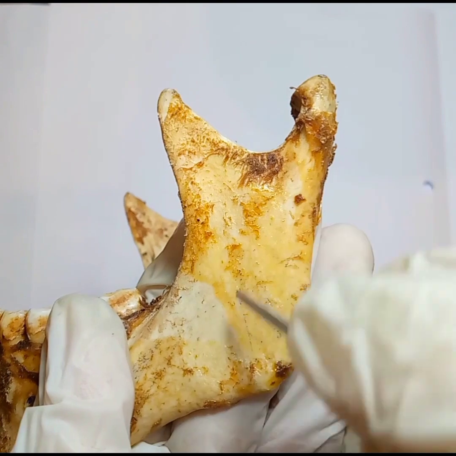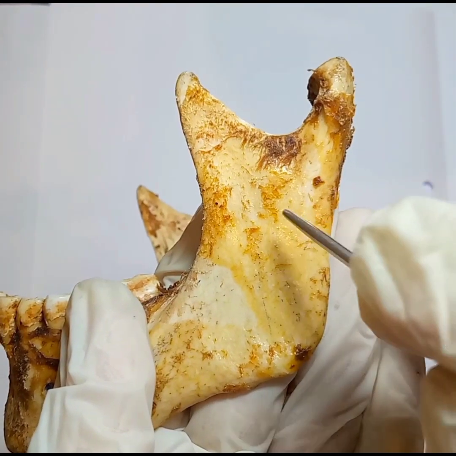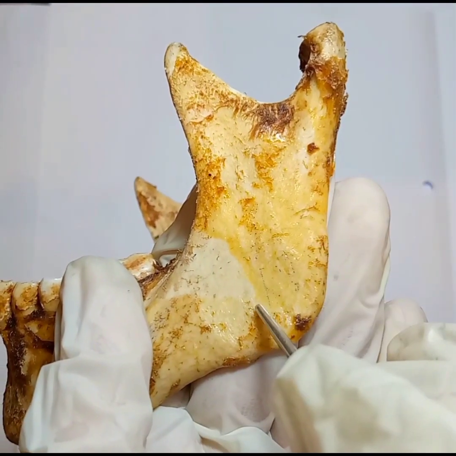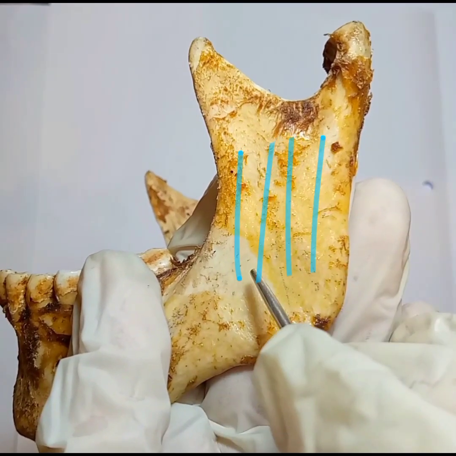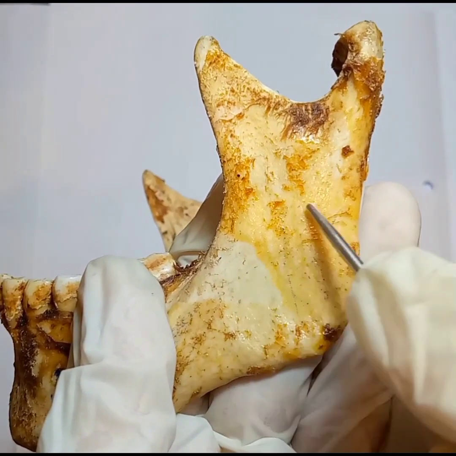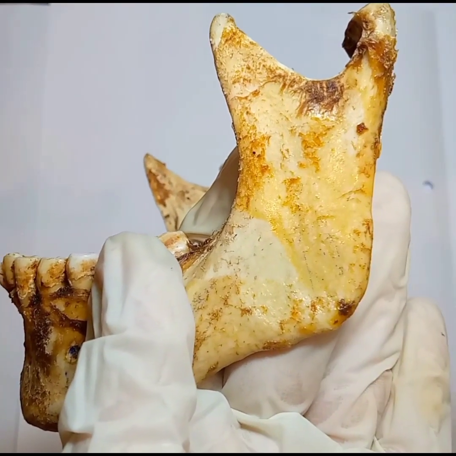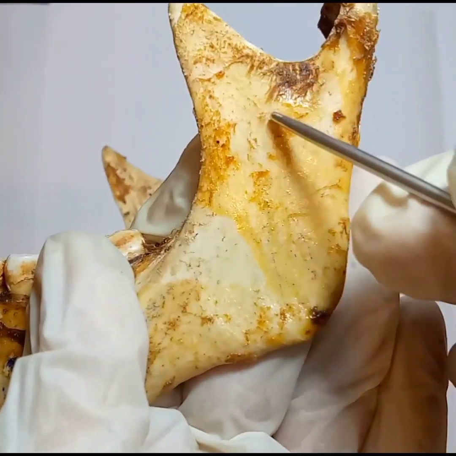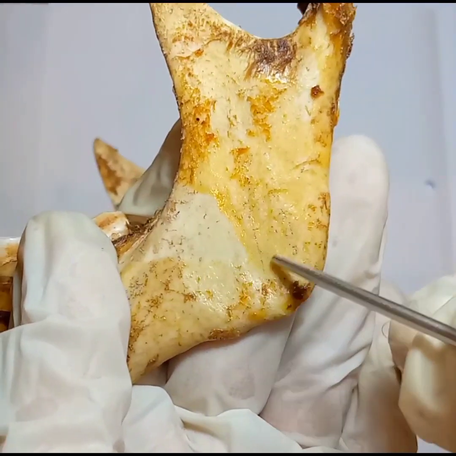The lateral surface of the ramus has longitudinal ridges for the septa of the deep cervical fascia and gives attachment to the masseter muscle except its superior and posterior border.